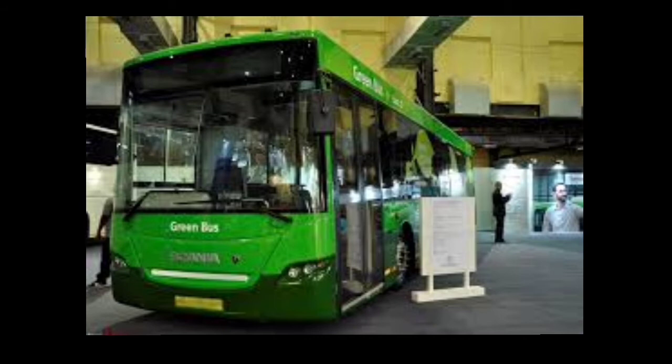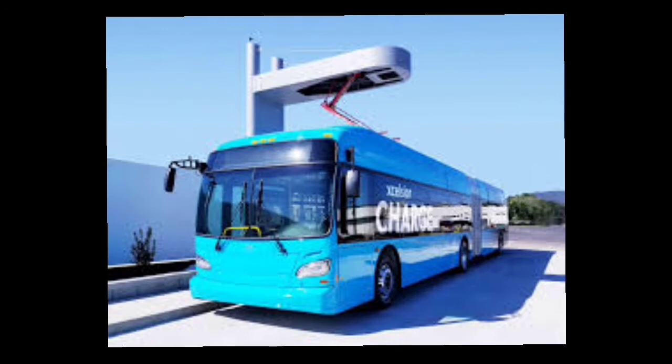The bus that uses CNG as a fuel is green in color. It is an eco-friendly fuel that emits no pollution in air. There is one more fuel which is used by buses nowadays, that is electricity. The bus which uses electricity as a fuel, which are battery operated, are blue in color. They are also eco-friendly as they do not contribute to air pollution.